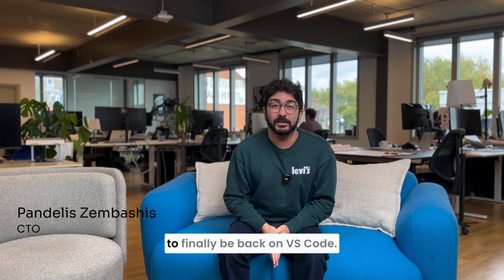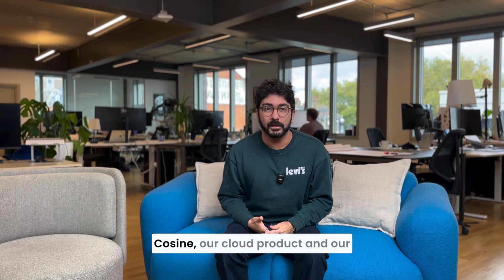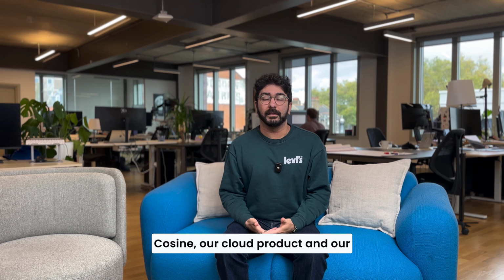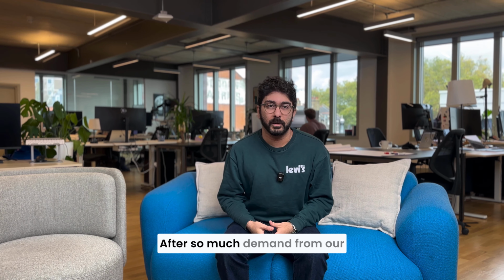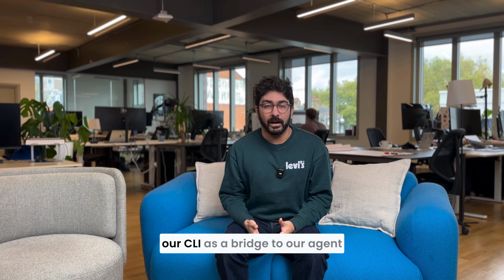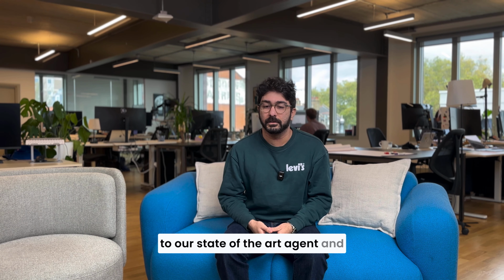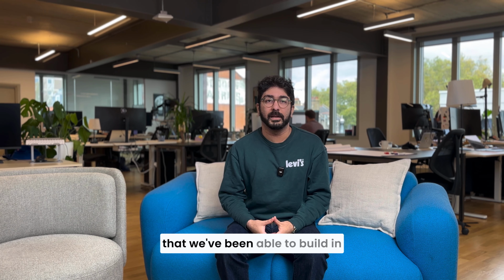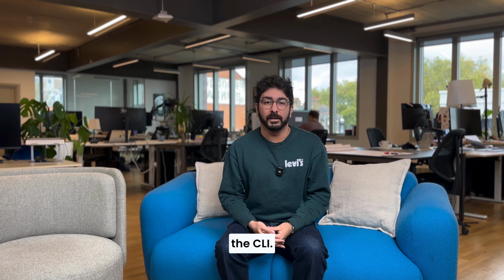We're super excited to finally be back on VS Code. After a year hiatus from developing Cosine, our cloud product, and our state-of-the-art models, we're finally back in VS Code after so much demand from our users. We're back now utilizing our CLI as a bridge to our state-of-the-art agent, and all the capabilities and tooling that we've been able to build in to Cosine, the platform, as well as the CLI.